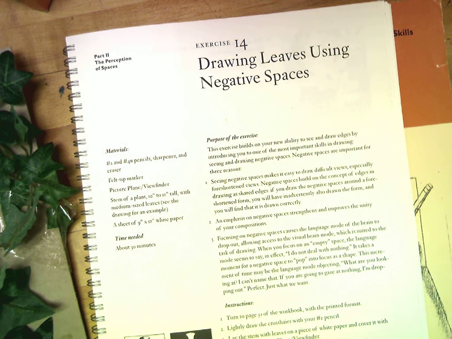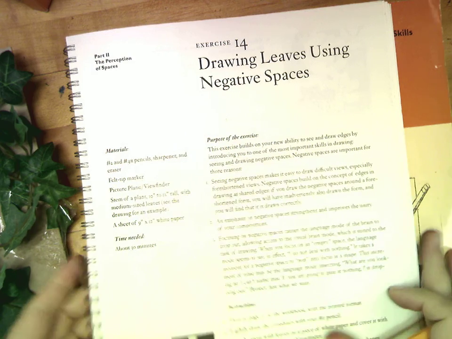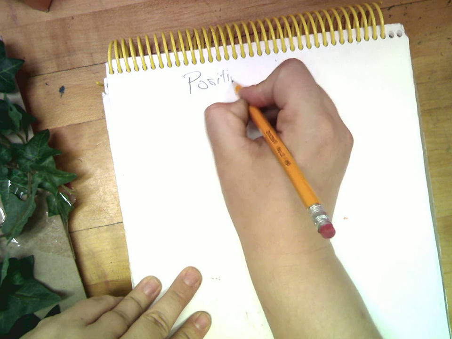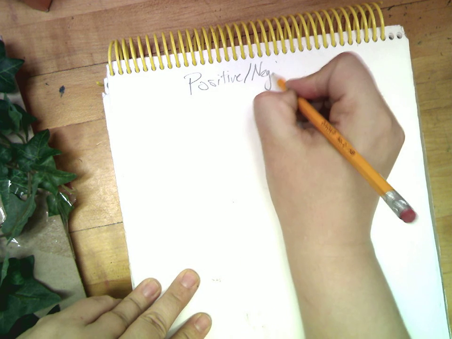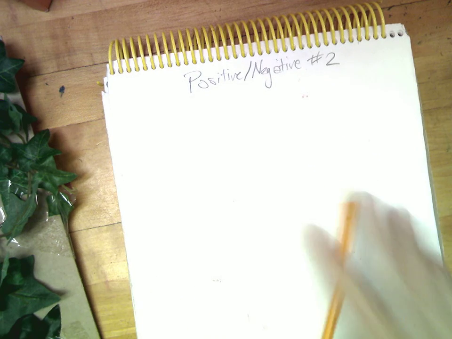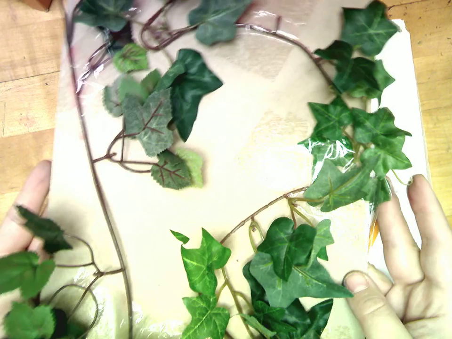All right, ladies and gentlemen, today we are doing positive and negative drawings again. So once again, take out your sketchbook, turn to the back of a drill page, and we're going to label it positive, negative, number 2. So this time, instead of working from an image, you are working from a leaf page.